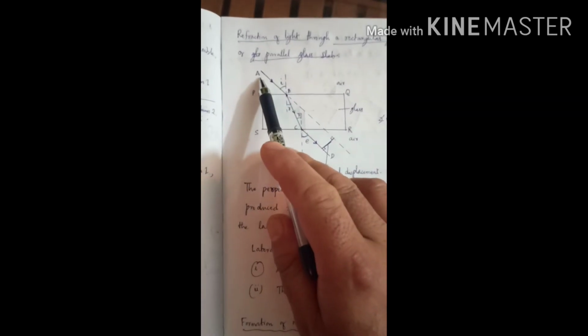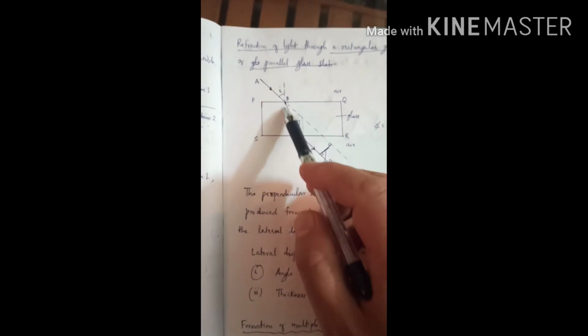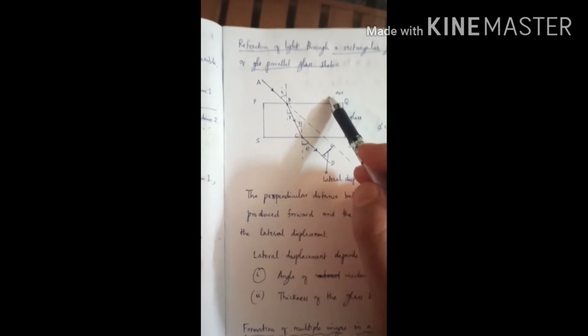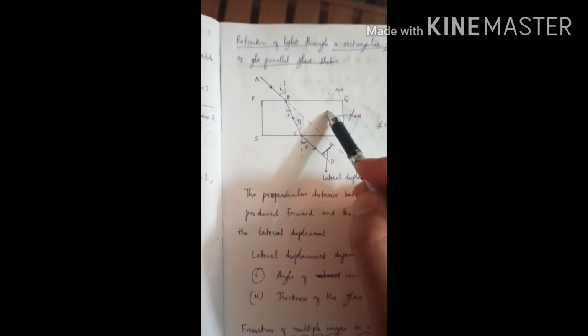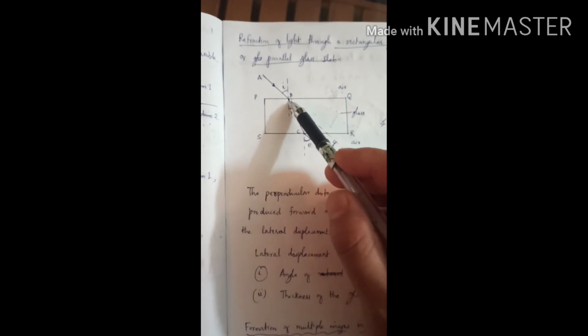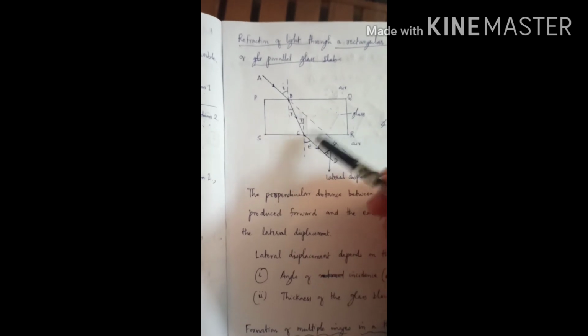So here this AB is the incident ray. This is the normal drawn here. Light is moving from air to glass, so from rarer medium to denser medium. So definitely it will bend. It bends in this direction. So you get the refracted ray as BC.